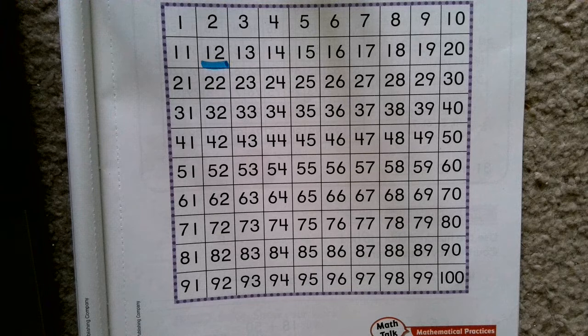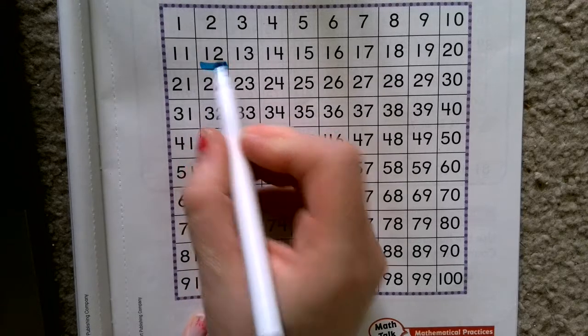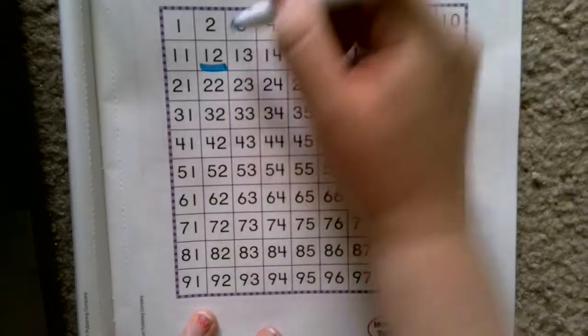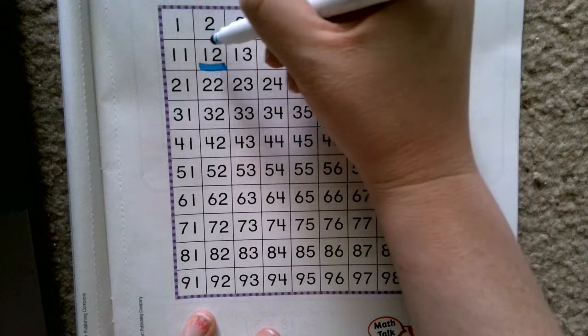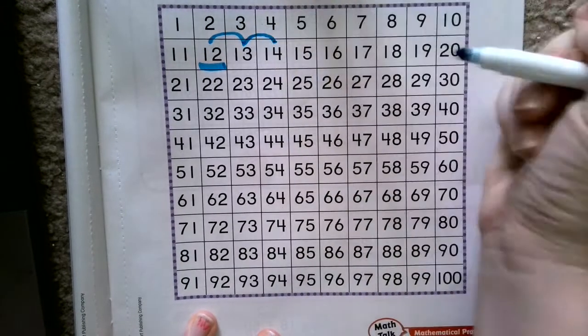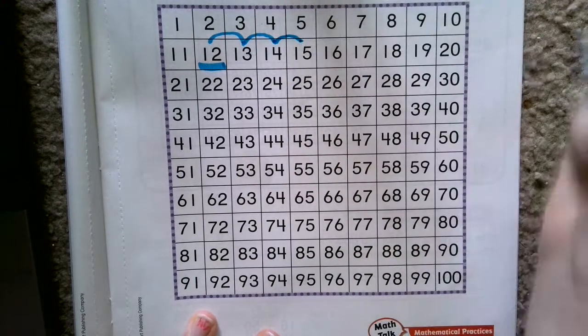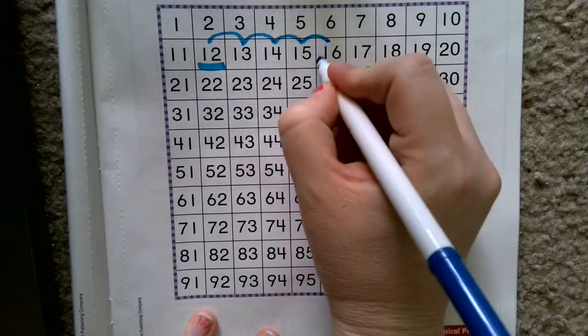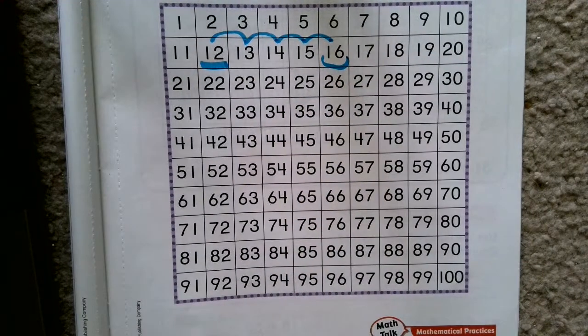All right, so we've done counting on before. So that's all we're doing here. Instead of using a number line, we're using a hundreds chart. So I'm starting at 12, and I know Alice is picking 4 more flowers. So here's what I'm going to do. I'm going to jump forward. So I know she's picking 1, 2, 3, 4 more flowers.